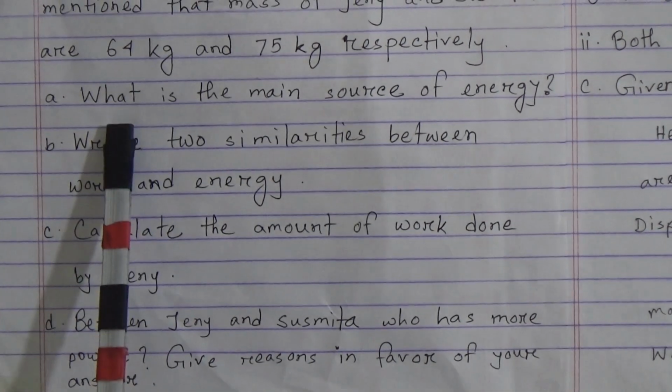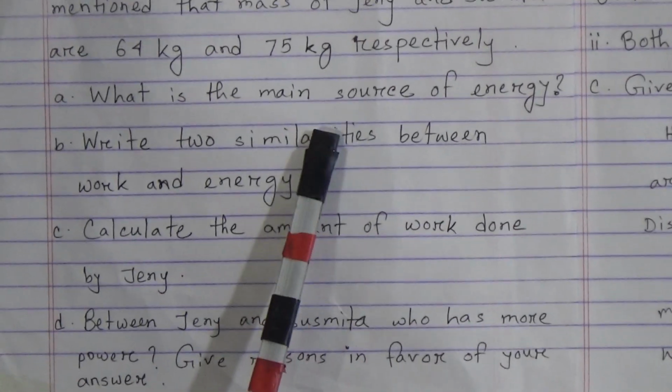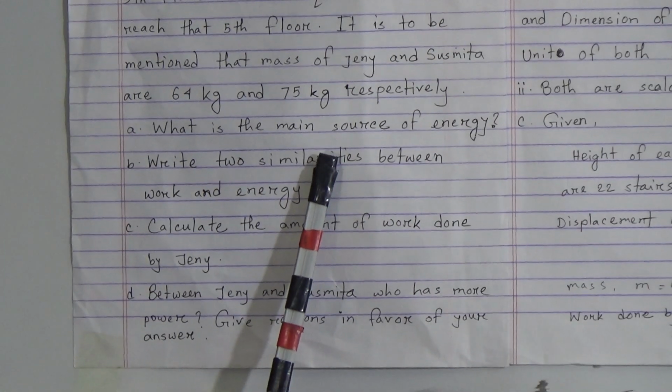My dear students, question number A, what is the main source of energy? We know this is a very easy answer. We know the main source of energy is the sun.